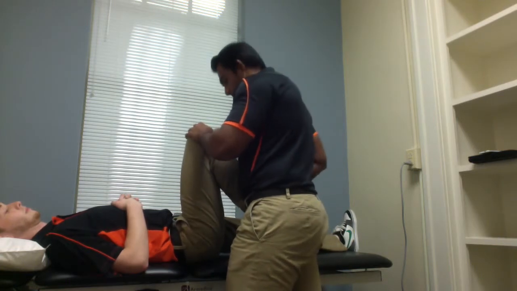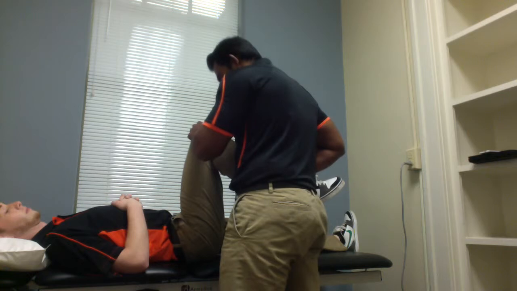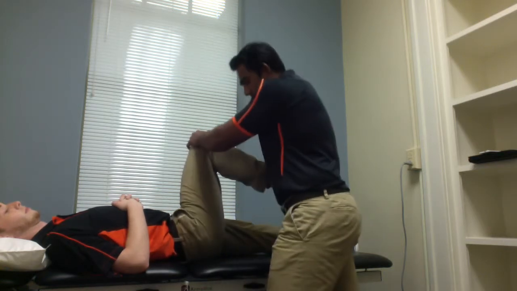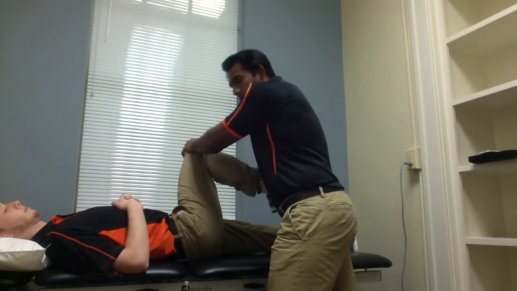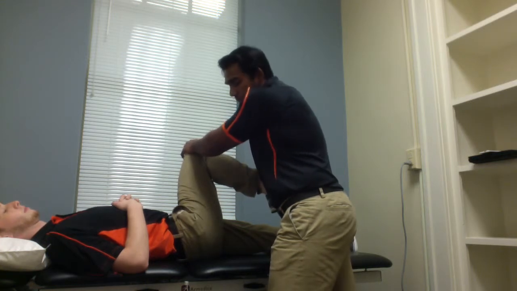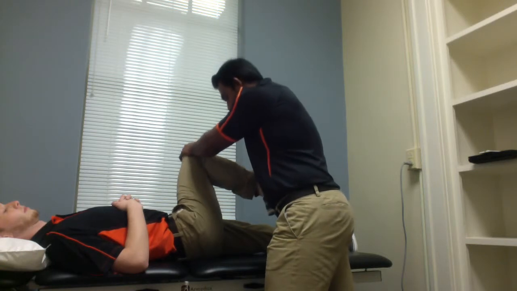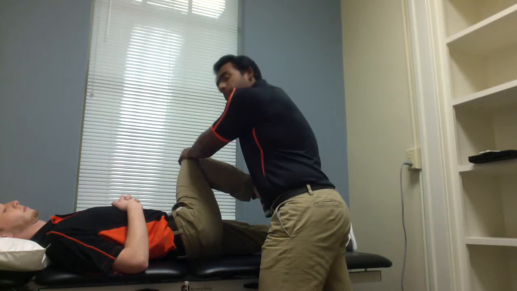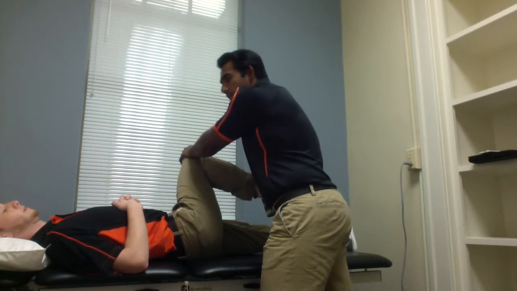All right, now we're going to internally rotate the hip and adduct it maximally. This should put a maximal stretch on the piriformis. Nate is a little more flexible than the average population, so you can put a little more adduction on him to get a bigger stretch. If this causes any radiating symptoms down his leg, that would constitute a positive test.